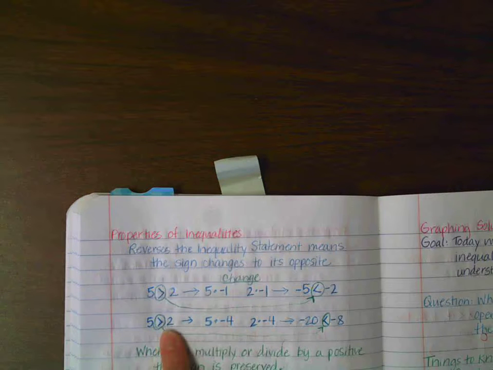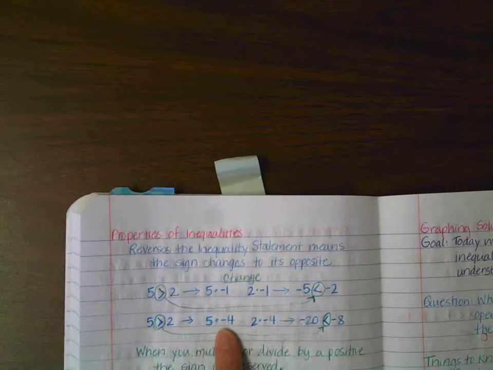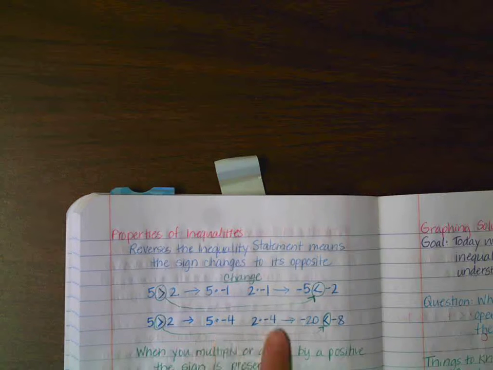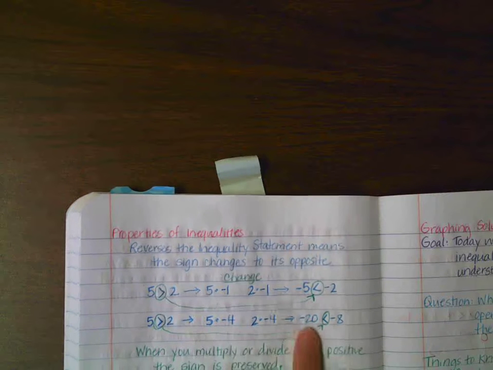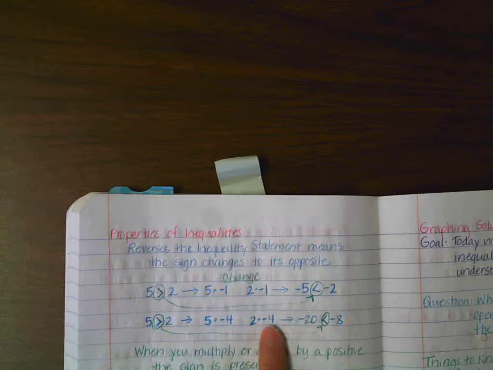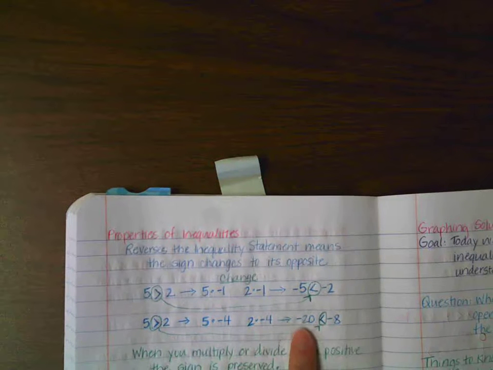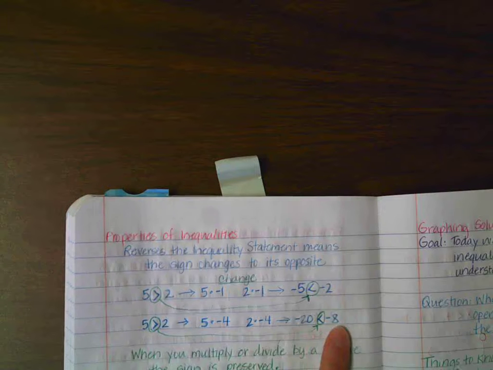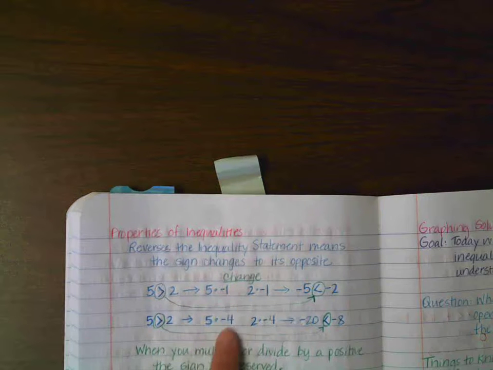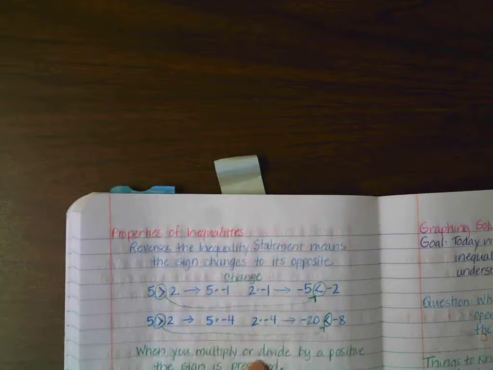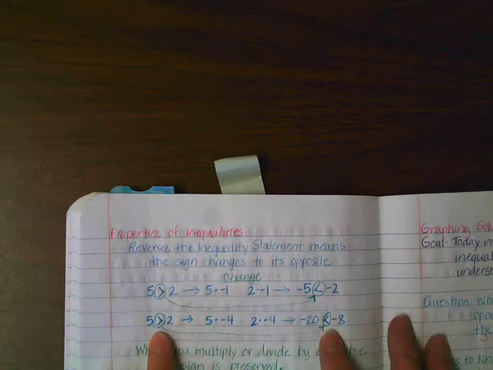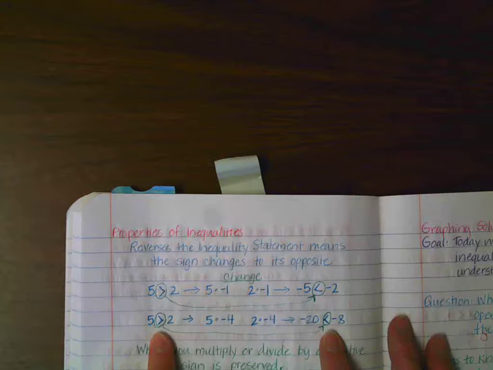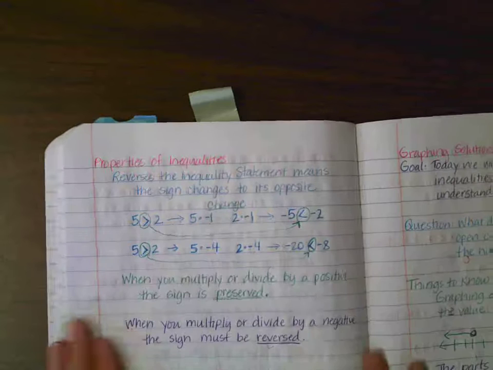Okay, again, let's try another one. 5 is greater than 2. If I multiply it by a -4 on both values, I get 5 times -4 is -20. 2 times -4 is -8. And we know that -20 is smaller or less than -8. So multiplying or dividing by a negative sign causes your inequality to have to be switched to the opposite.